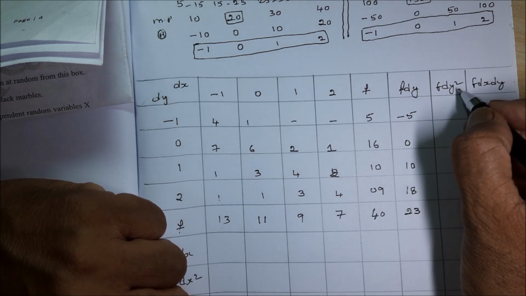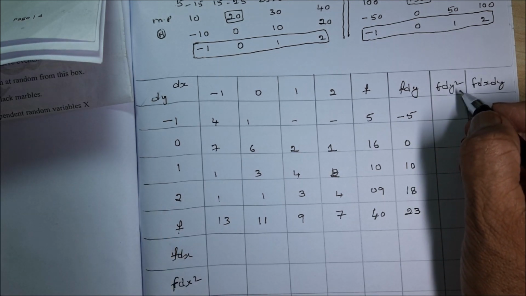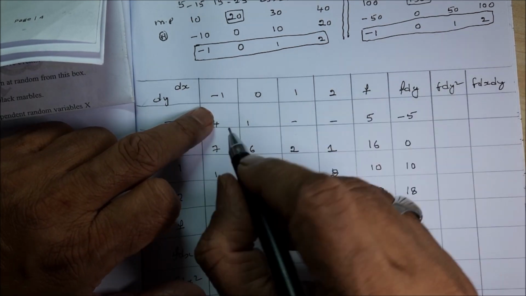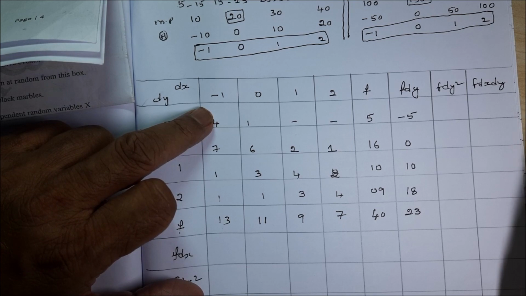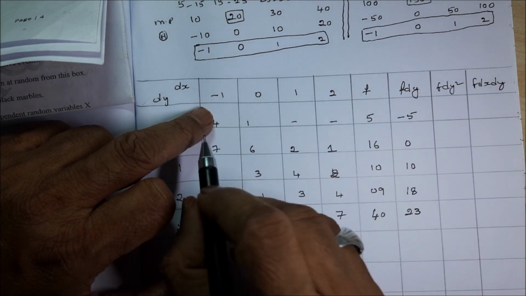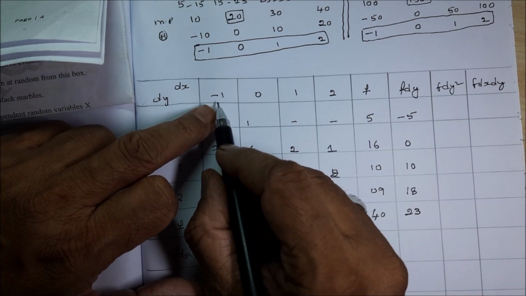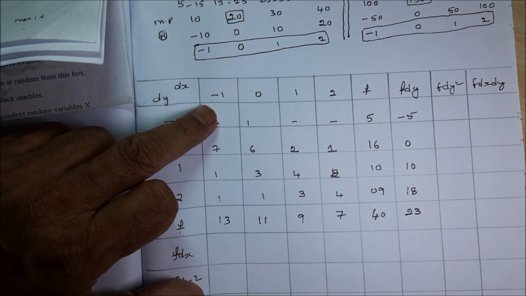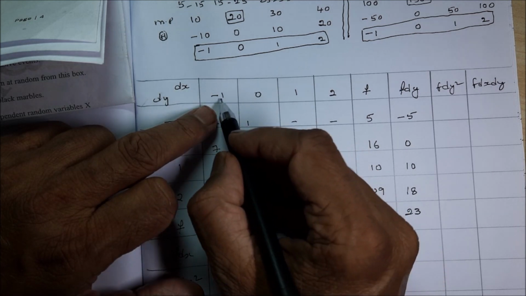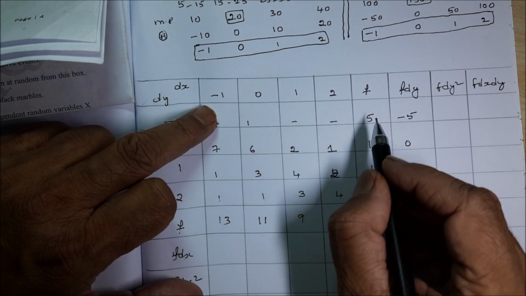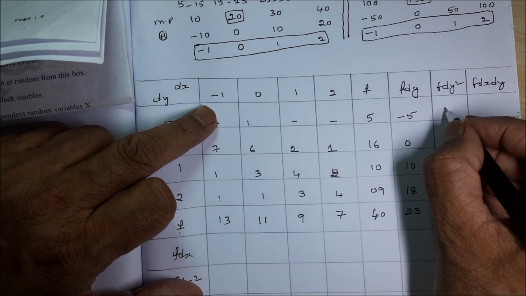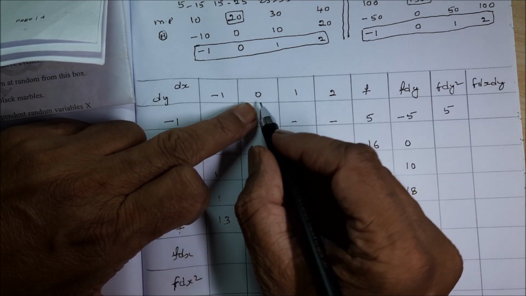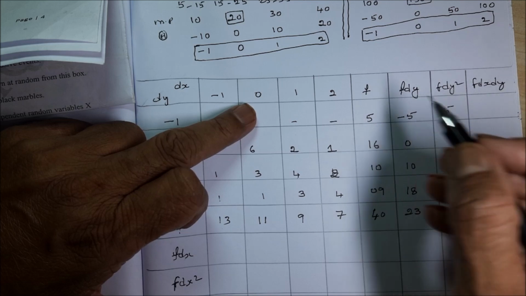Then f into dy square. Here you must be very careful. dy square means whatever is there should be squared. Minus 1 into minus 1 is plus 1, you got it? So 5 into plus 1 is 5. Next, 0 multiplied by any number is 0.